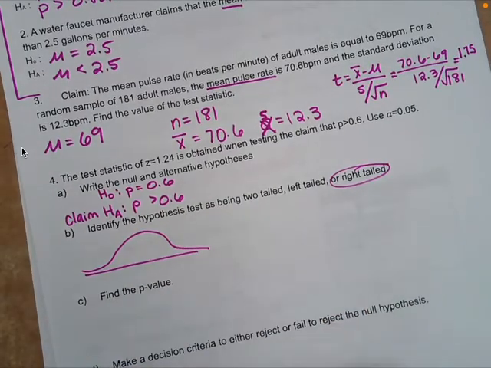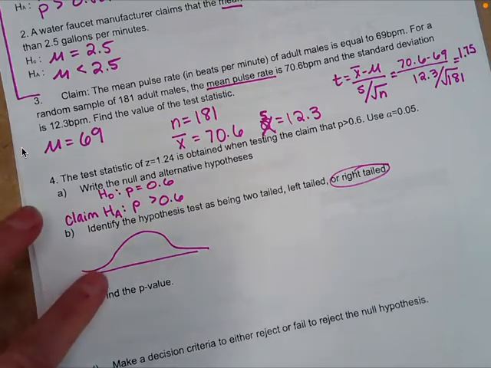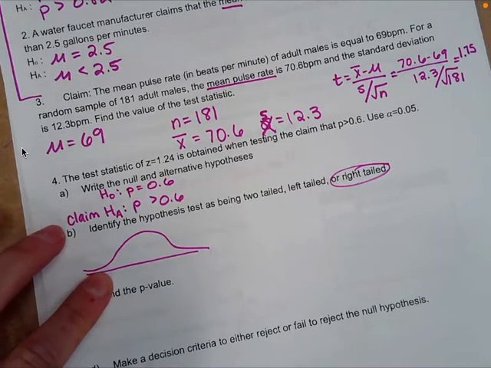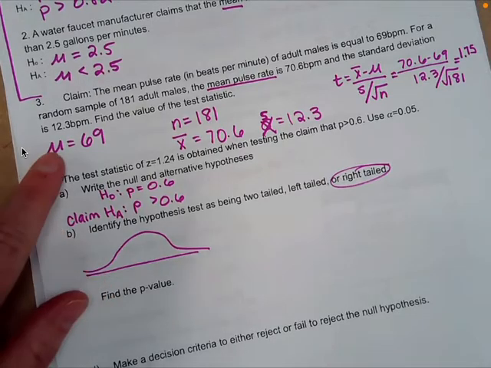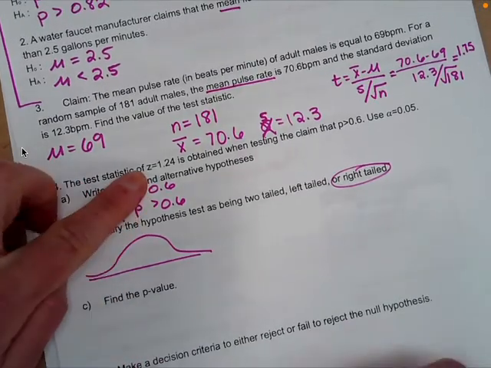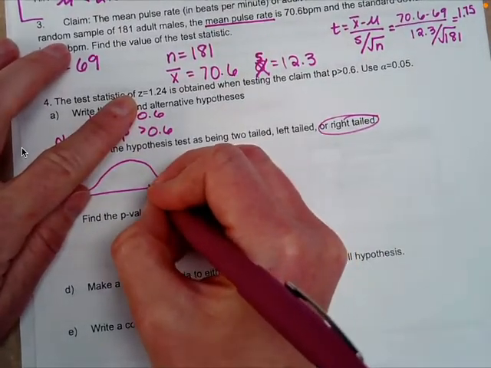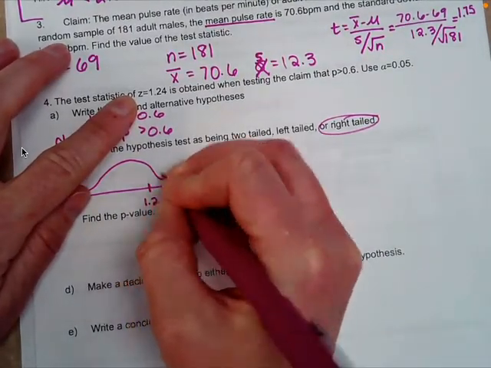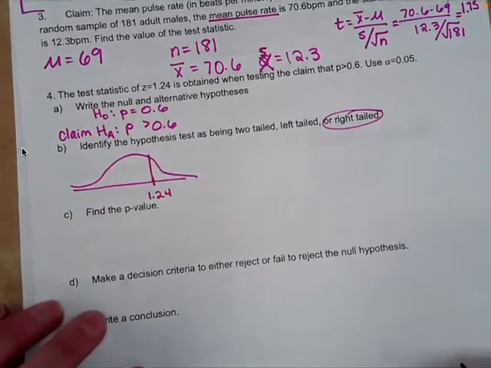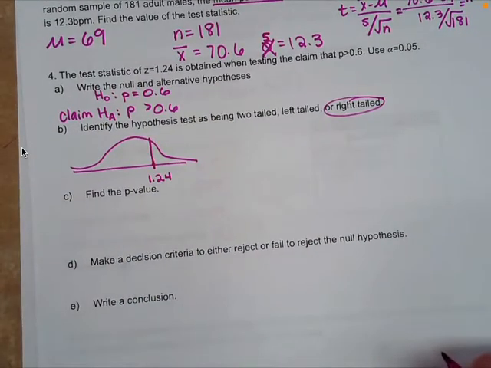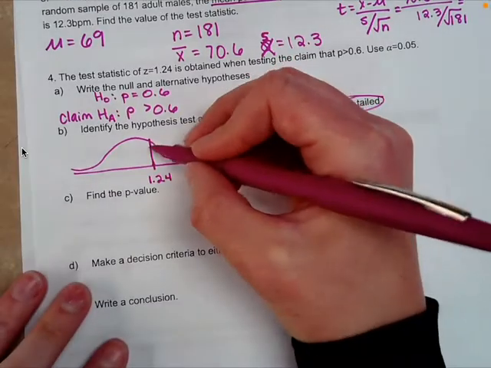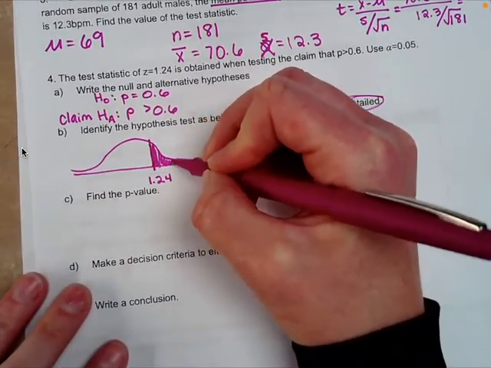So we need to find our test statistic. We already have our test statistic, 1.24. So we can actually put that right here, 1.24, and draw a line. And then since it's right-tailed, we're going to shade it to the right.